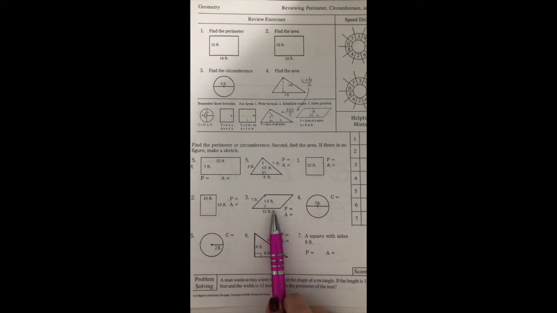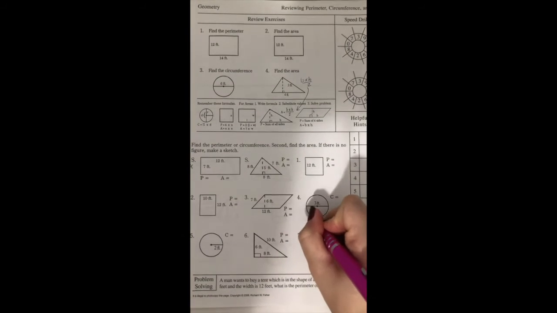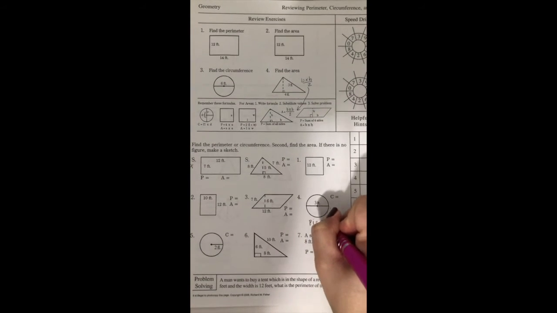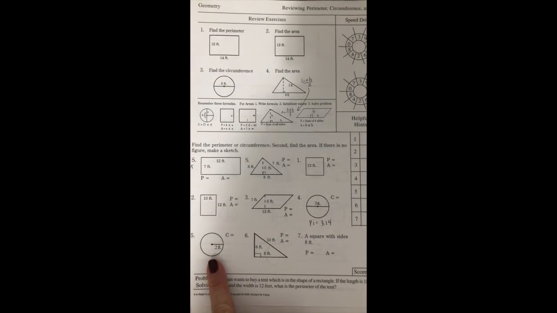Remember that for parallelograms, it's also multiplying just the height by the width, or the base, I should say. And then perimeter, making sure you know that if one side is 12 feet in this case, then the other side is going to be 12 feet, and that goes for the other side as well. We've gone over multiple times on how to do circumference. Just remember that pi equals 3.14 and that you're multiplying your diameter. If you have a radius only, you should double your radius before multiplying times pi.